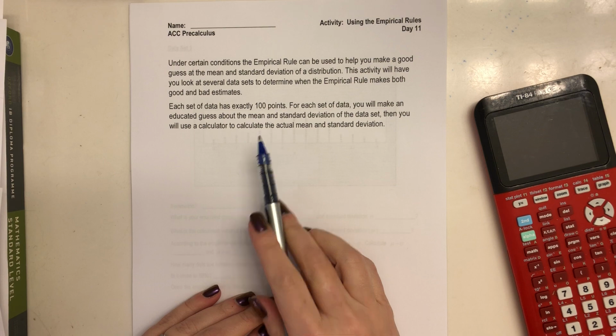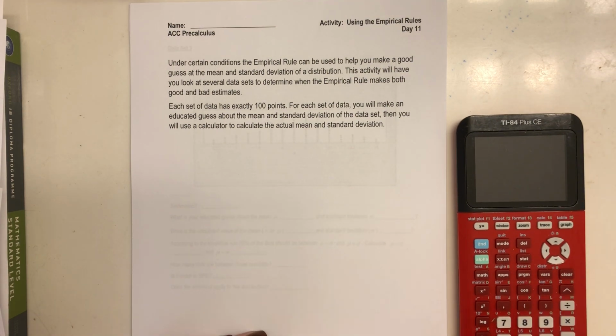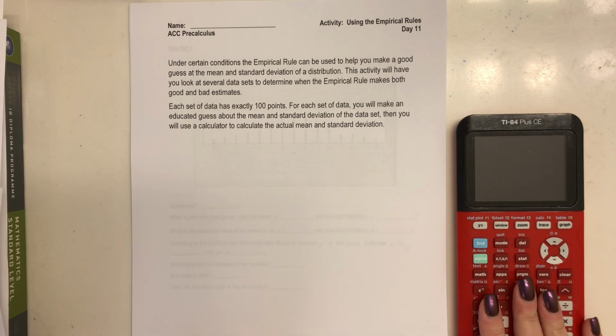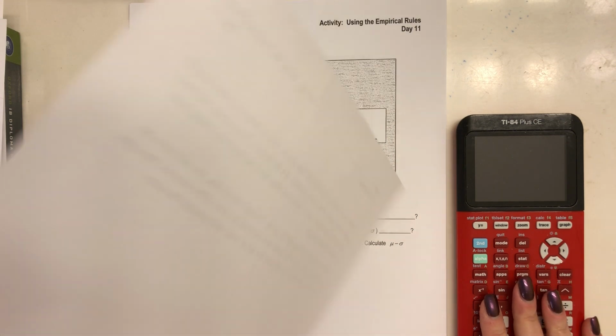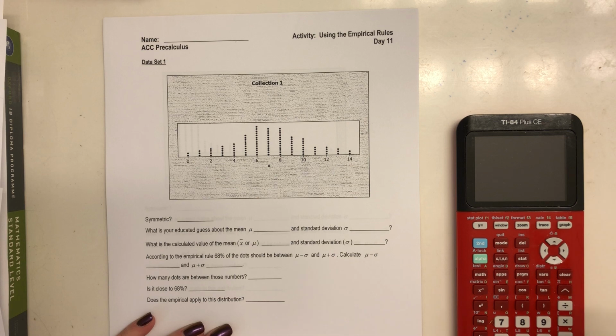Now each data set that you're going to look at today has 100 points in it. And I'm sorry that you don't have anyone at home to share the wealth with so that you don't have to enter all this stuff by hand, but we're going to be entering it. Remember, we're going to use frequencies. Okay, so first thing I'm going to ask you to do, and we're going to do data set number 1 together, is answer some questions about it.